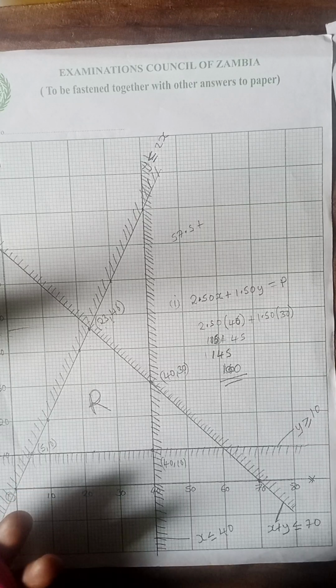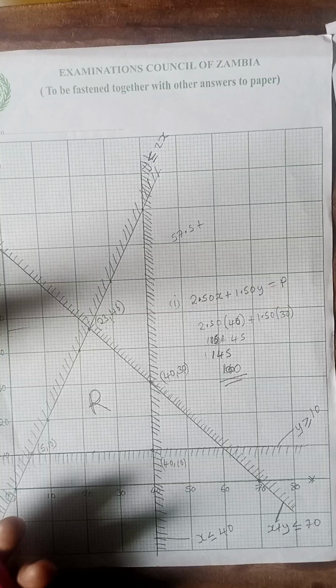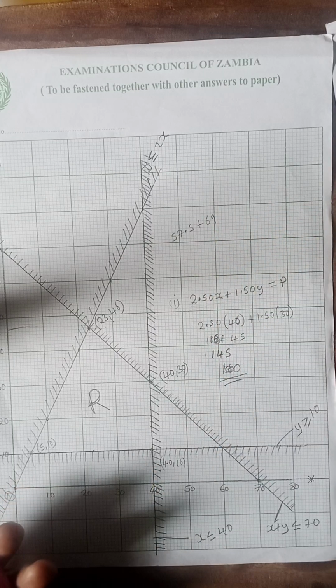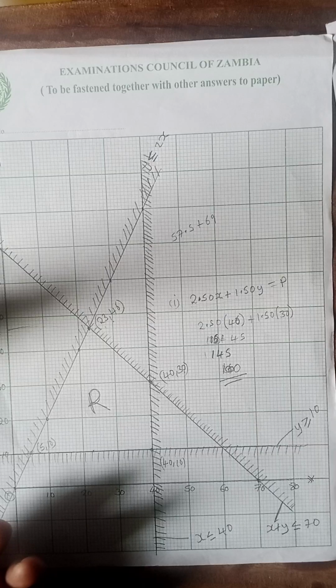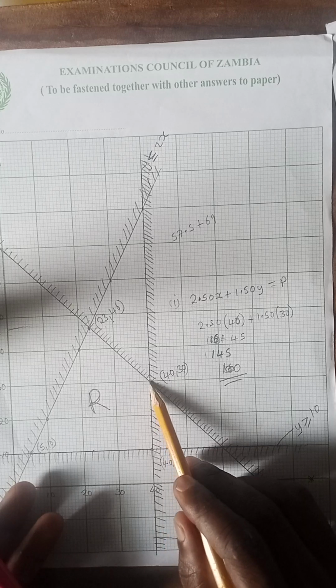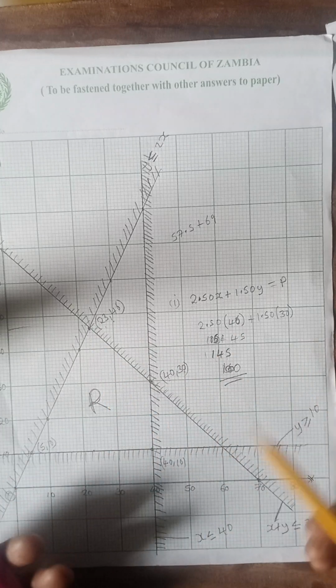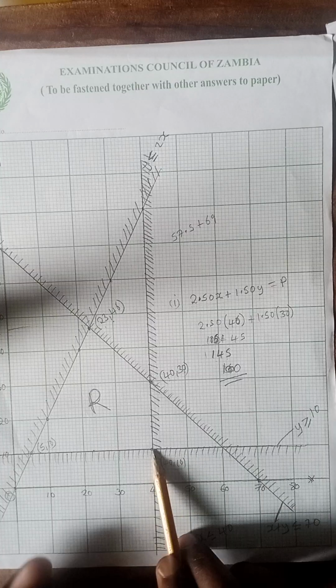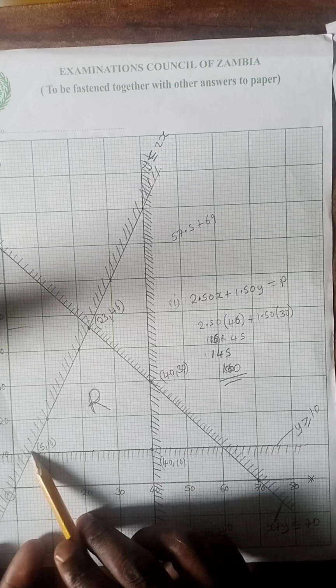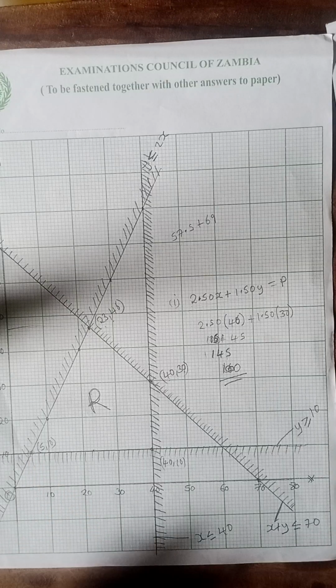So now we can multiply 46 times 1.50, the answer is 69. So when we add this, 57.5 plus 69, what is the answer? The answer is 126. So this one is giving us 145, then this one is giving us 126, and this one will be less, and this one will be even less, the minimum. When you look at the numbers that we have.